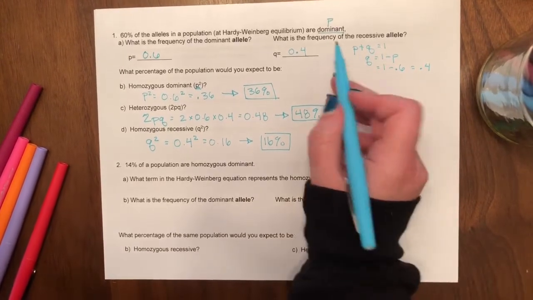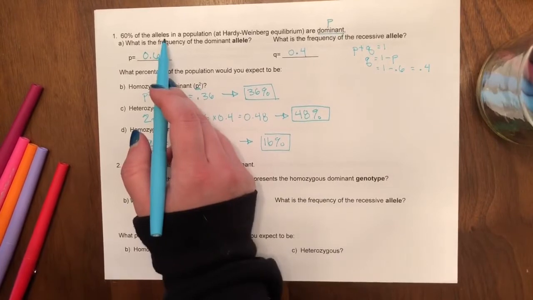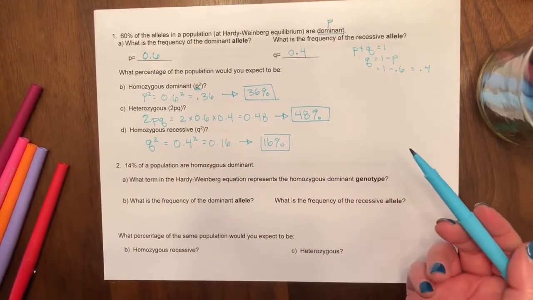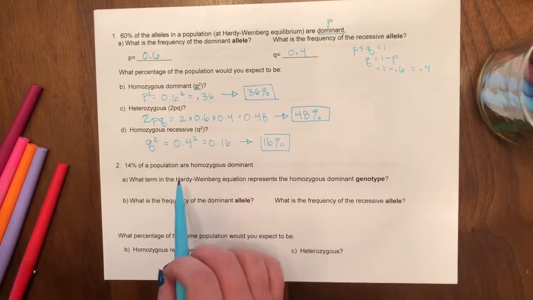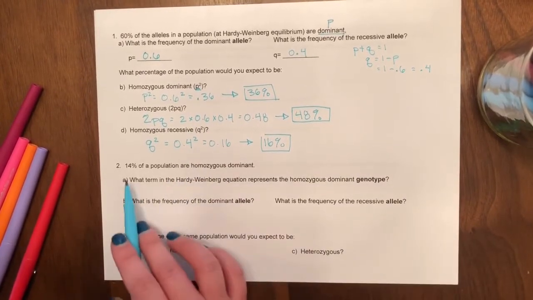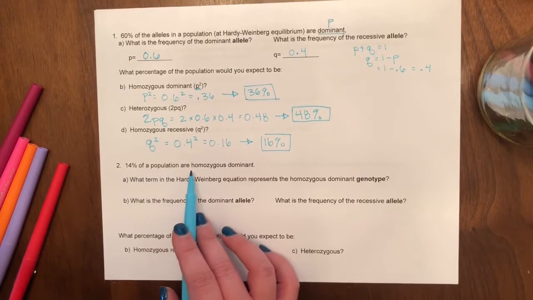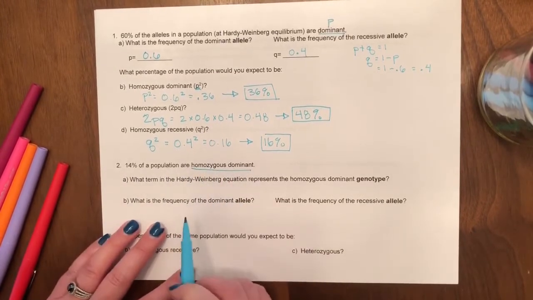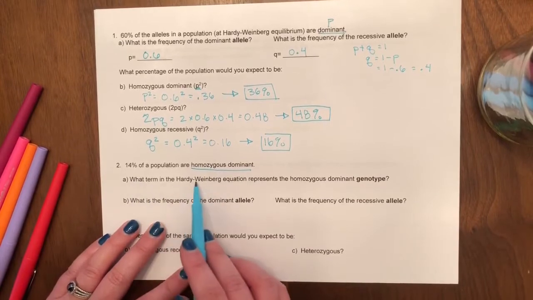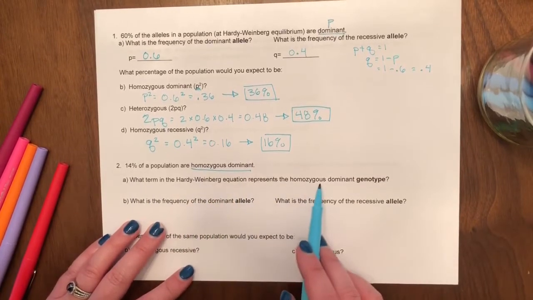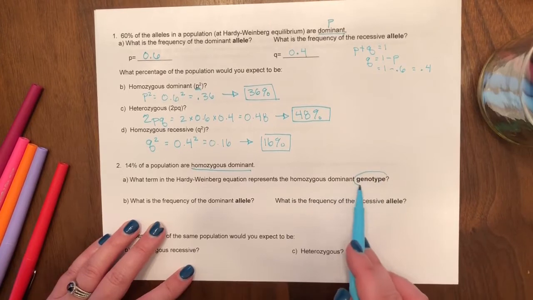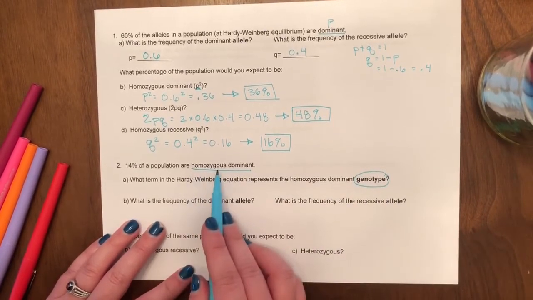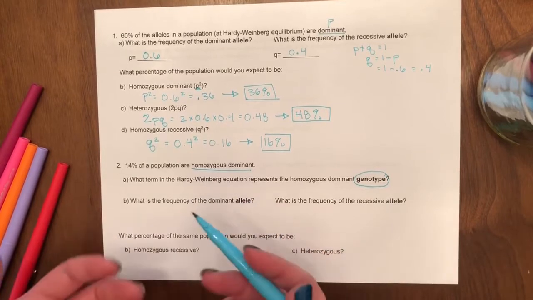Those are the easy ones because they started by giving us an allele, so they right off the bat gave us either P or Q. So these are pretty easy problems. Okay, let's move on to one that's a little bit harder. So 14% of a population are homozygous dominant. Homozygous dominant. Okay, well, it asks us right here, what term in the Hardy Weinberg equation represents the homozygous dominant genotype? So every time we're saying something like homozygous or heterozygous, we must be talking about a genotype because that's talking about two alleles.